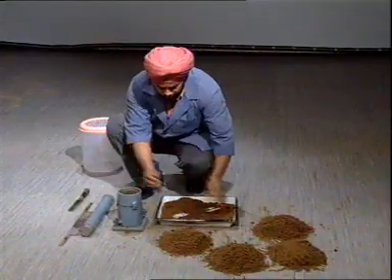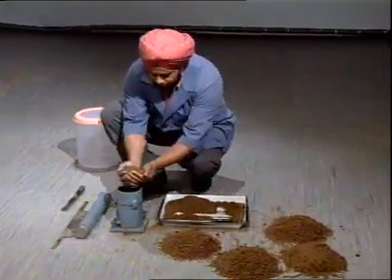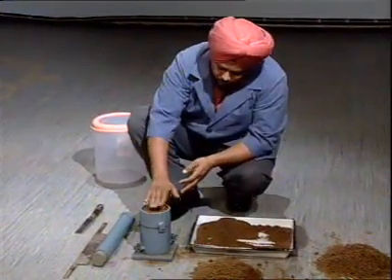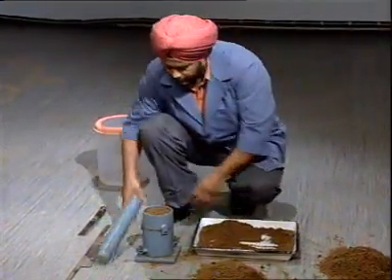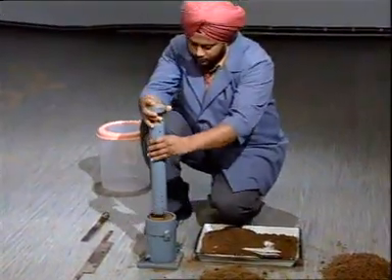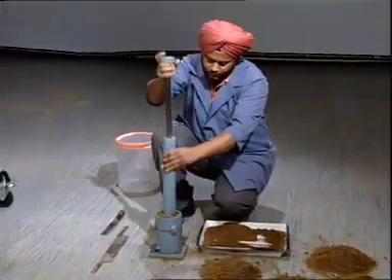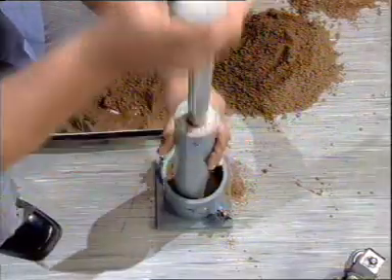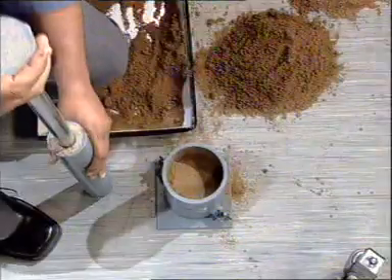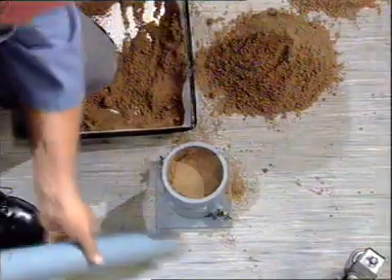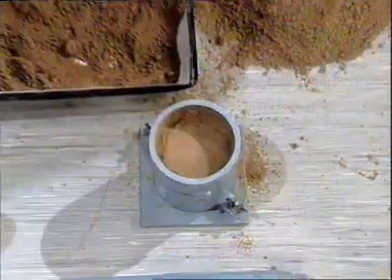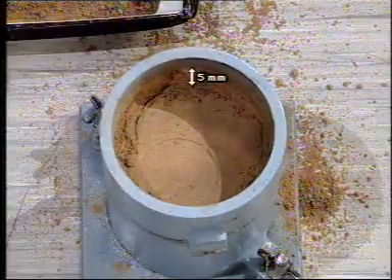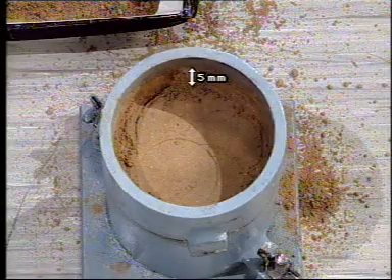Place the third layer of the soil above this layer. Again impart 25 blows. After completion, ensure that the top of the third layer should not be projecting more than 5 mm into the collar.